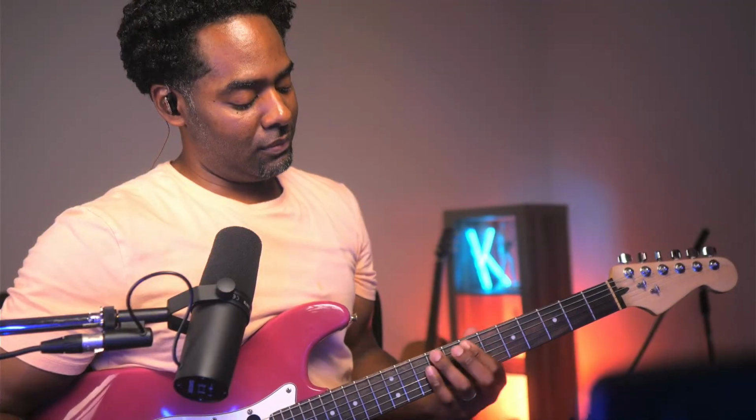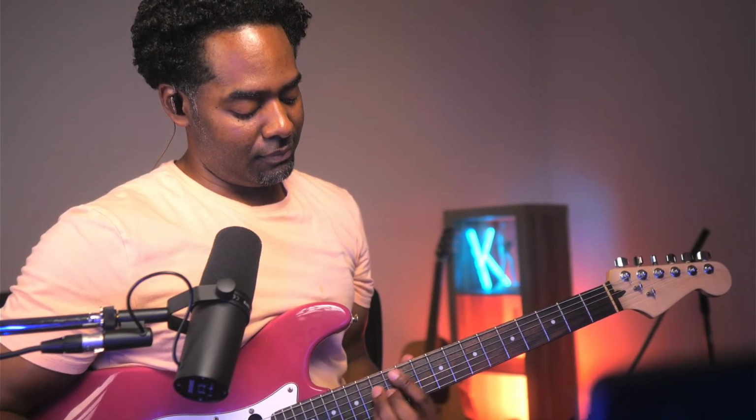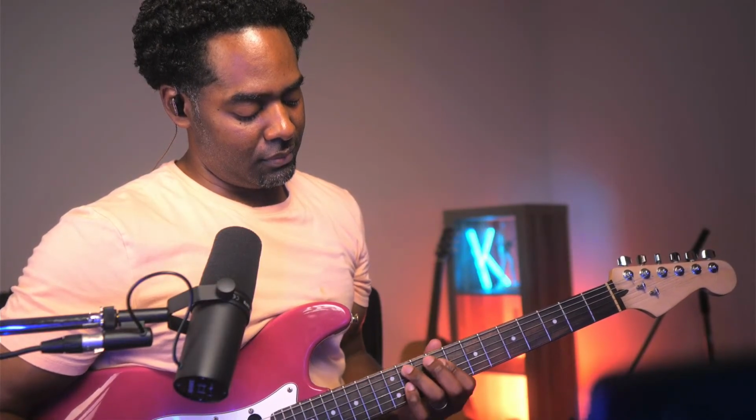It's like walking down in fourths and fifths. I like that. I like how it's just these movements. So it's not one particular chord progression. It's just movements. I like chords that move.